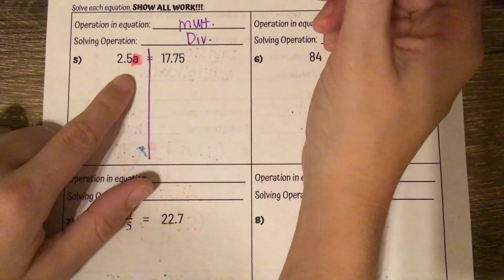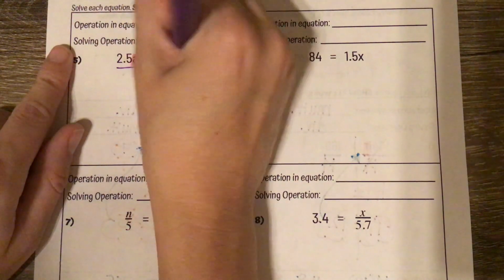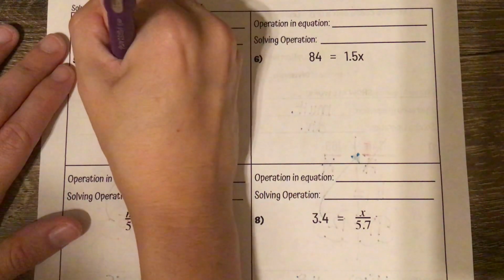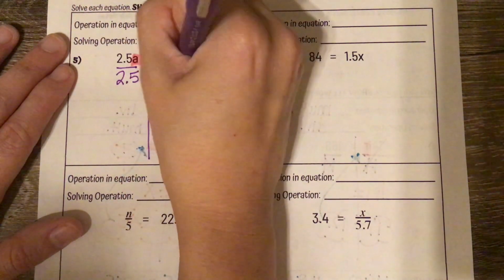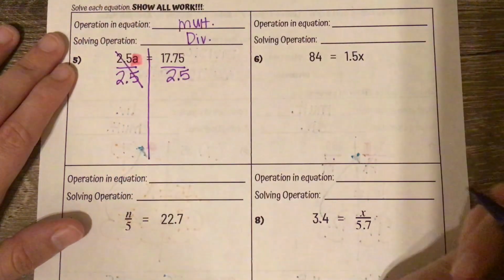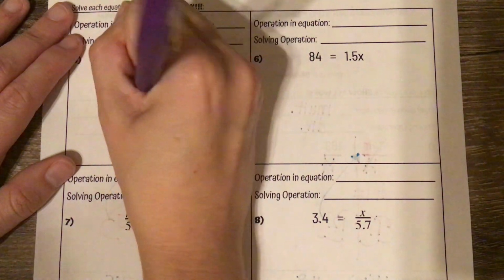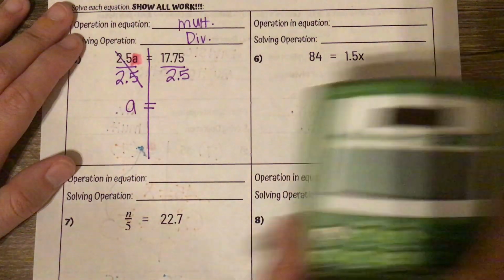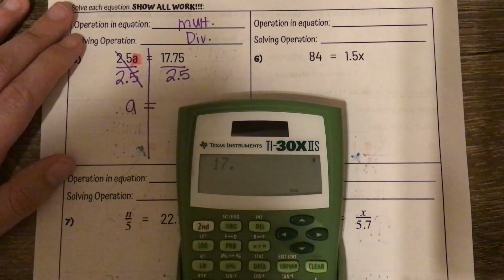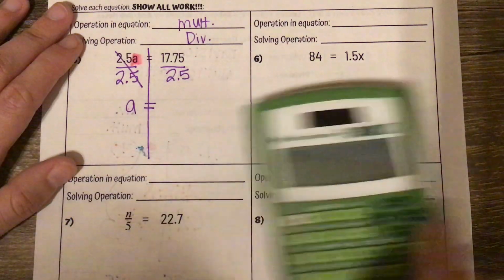So if it's being multiplied by 2.5, we're going to show our division with the fraction bar, and we're going to divide each side by 2.5. It should cancel on the side with the variable. Easy to spot because it's highlighted. So those cancel out, leaving you with just A. And then, I don't know about you, I can't do that in my head, so I'm for sure going to use my calculator. 17.75 divided by 2.5 equals 7.1.